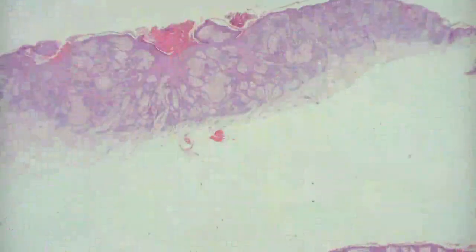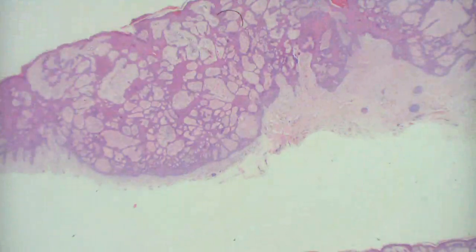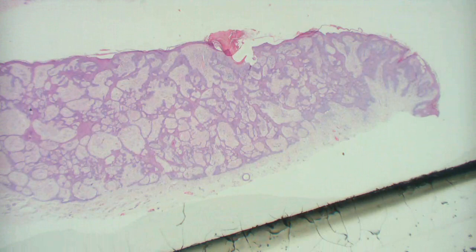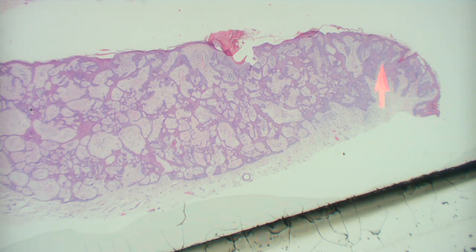So you don't expect to see clefting? Usually not, although sometimes you do. I was looking for that. Yeah, it wasn't here. Sometimes you do see it. Now there's one other item. You're right, TFI is one of the items in the differential. If you just had something like this that was very superficial, you might call it that.